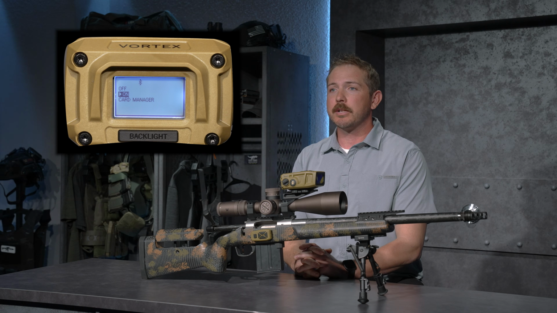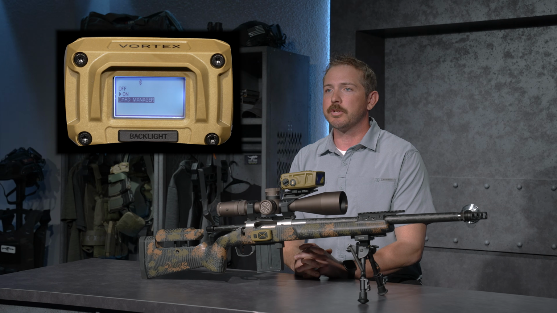On the Range Card screen, select On to turn on the Range Card feature. To select which range card you'd like to edit, toggle to and select Card Manager. Select which card you'd like to edit. To rename the range card, press the right arrow button and select Rename.